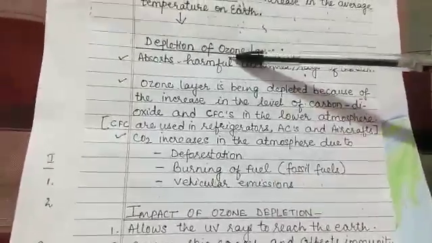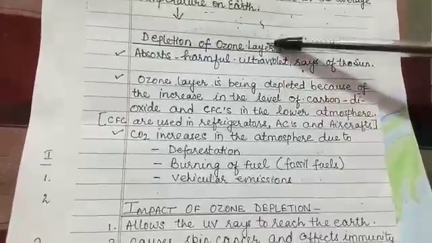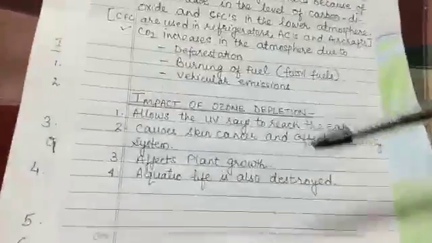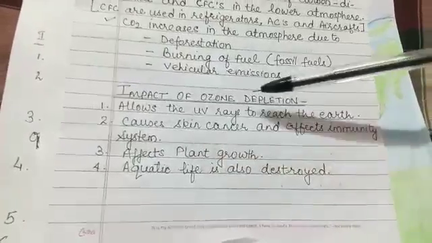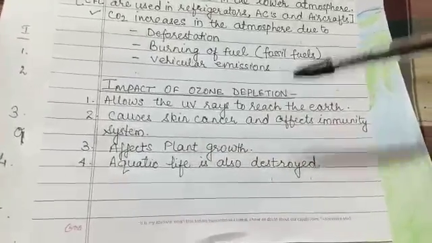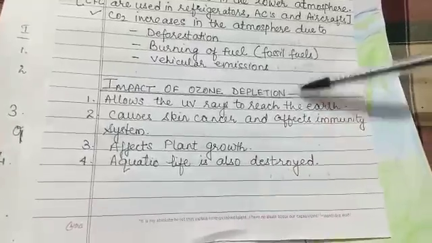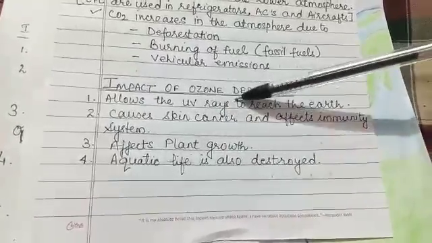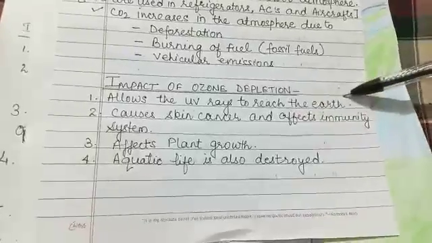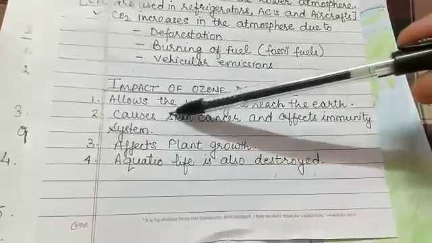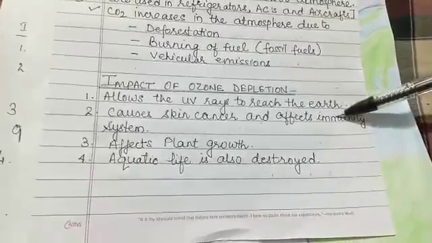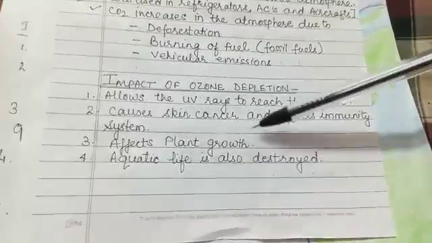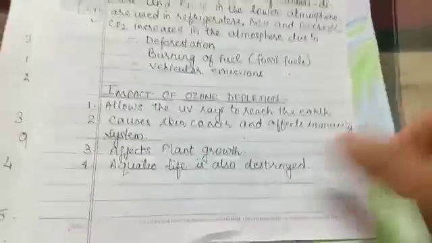Now, if this ozone layer keeps on getting depleted, how does it affect us? What is the impact of ozone depletion? If the ozone layer gets depleted, then the harmful ultraviolet rays of the sun will reach the earth and it will cause skin cancer, affect the immune system, affect plant growth, and aquatic life will also be destroyed.